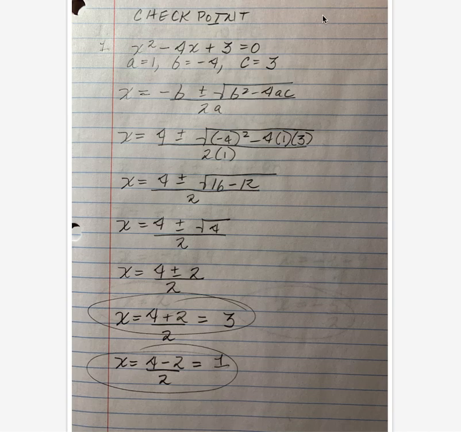So here's your first quadratic equation, x squared minus 4x plus 3 equals 0. So in this example, a is 1, b is -4, and c is 3. And here I'm writing down the quadratic formula again, so you can see where we're putting that in. All right, so let's put this in now.